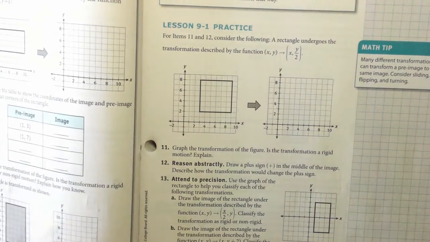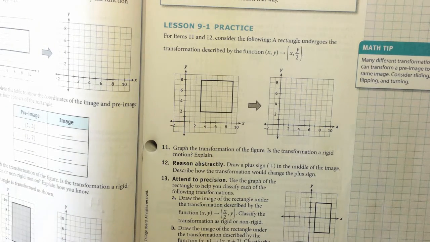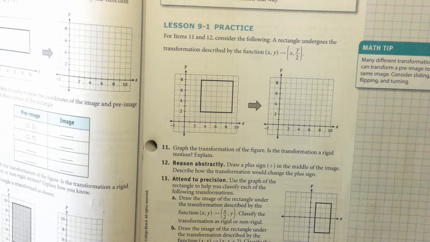Oh, let me give you a little hint on number 11. Y over 2. Gosh, I wish you were in the room right now. Y over 2, dividing by 2. Hey, cut the y numbers in half.